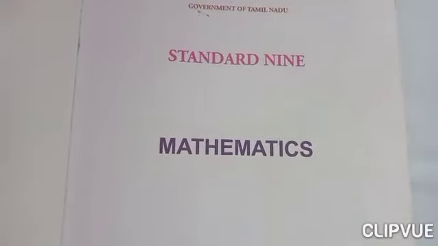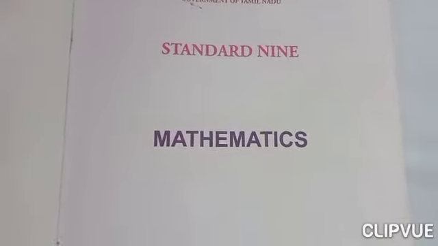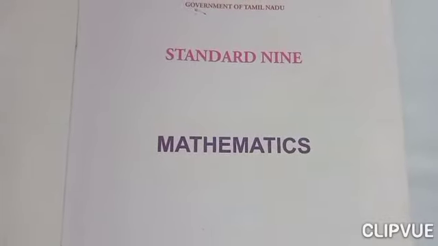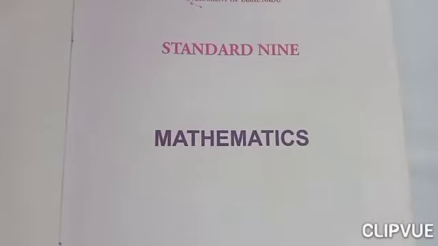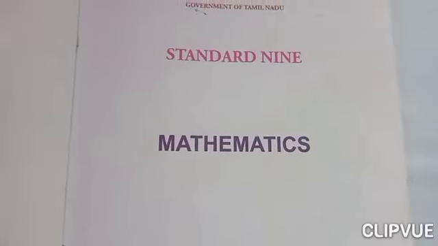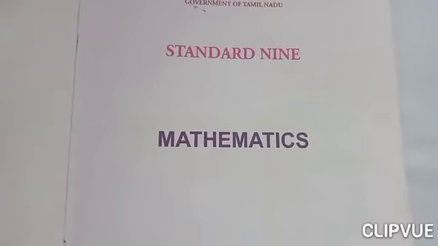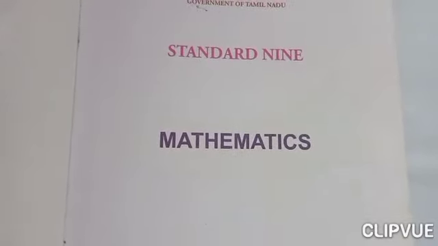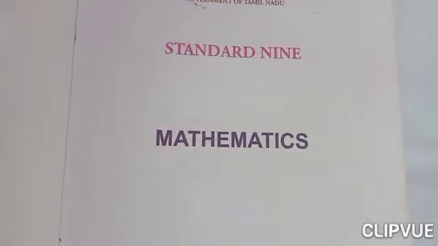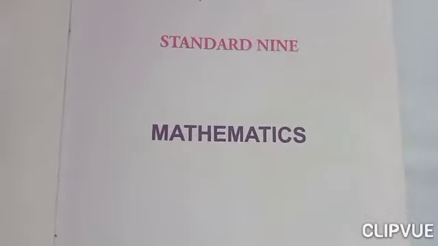Before we start the 9th standard topic, I want to give a few more instructions to you. In the lower classes, you learned mathematics chapters term wise: first term, second term, third term. But in 9th standard, you are not going to learn like that. You are going to learn the entire book. Totally, we have 9 chapters.